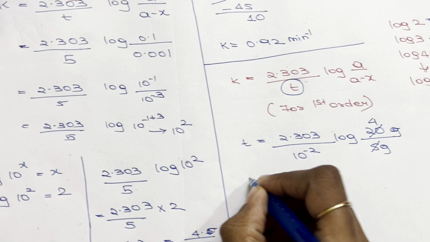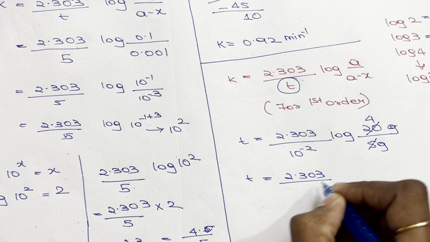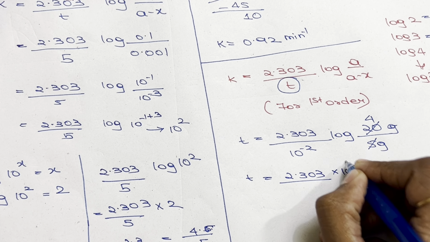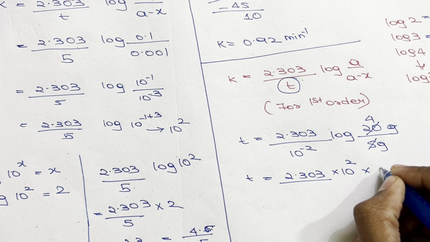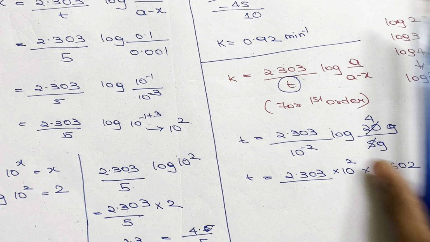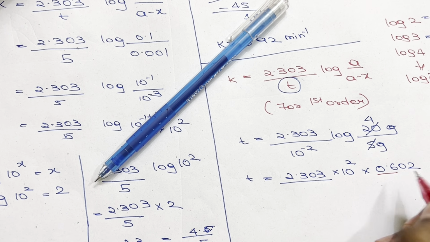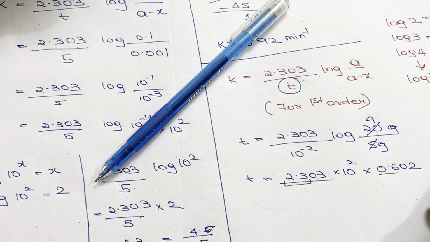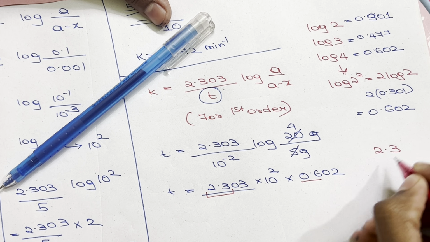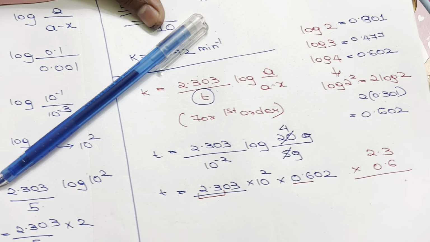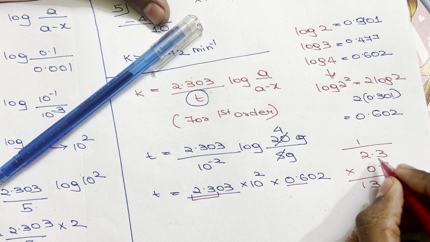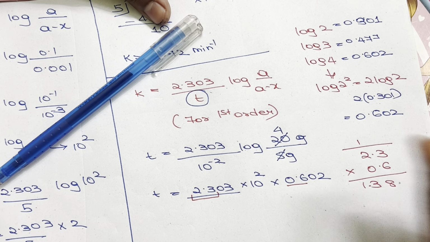We'll get the answer. This time t is equals to 2.303. Now we'll take 10 to the power minus 2 in the numerator, so this will change to 10 to the power 2, and log 4 value is 0.602. Now we'll multiply 2.3 into 0.6. 6 3s are 18, 6 2s are 12 and 1, so 1.38.